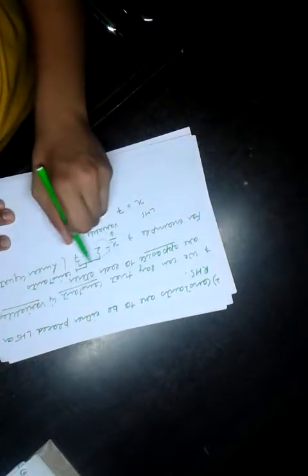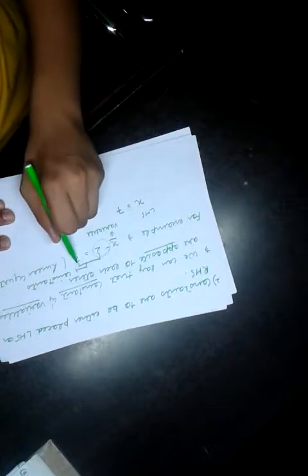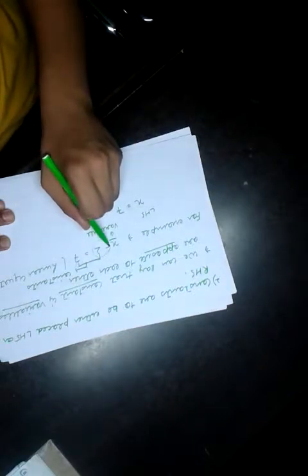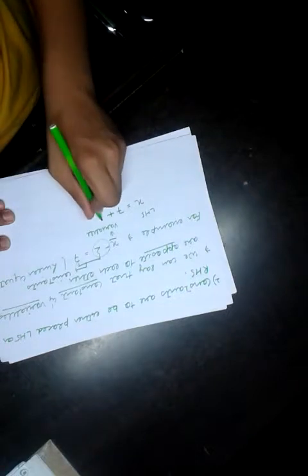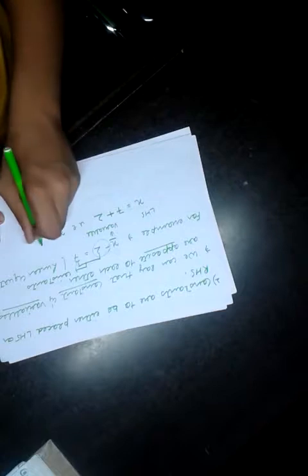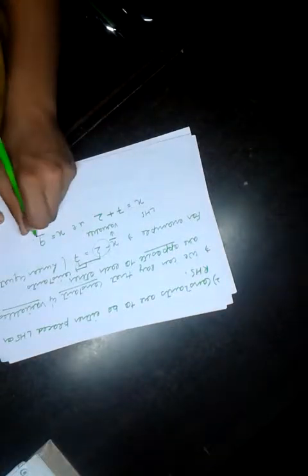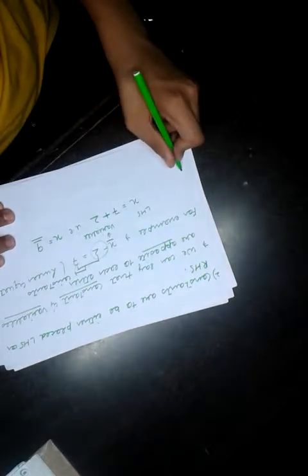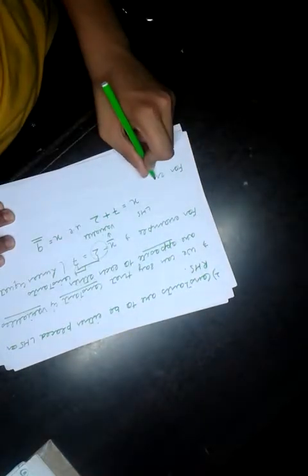If this is coming to the right hand side, then we are supposed to change the sign. If it is minus on the left hand side, then it will become plus on the right hand side. That is, x is equal to 9. Therefore your answer is 9. If you are not clear with it, we will start with another example.